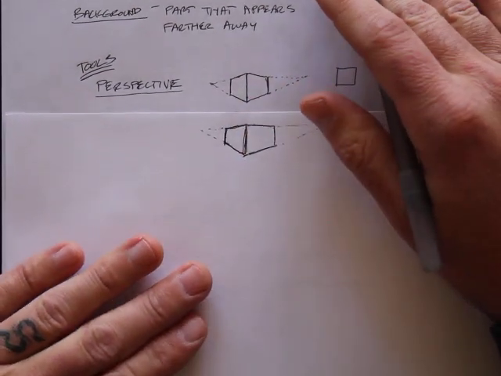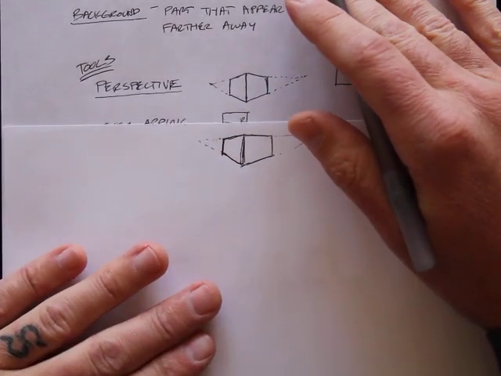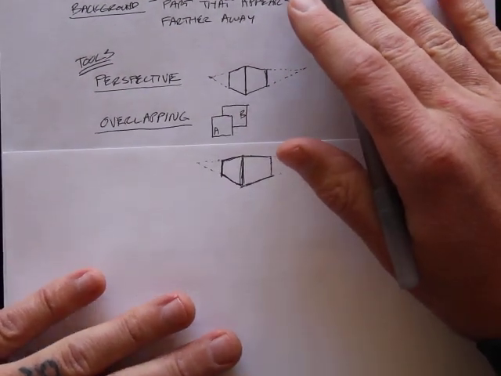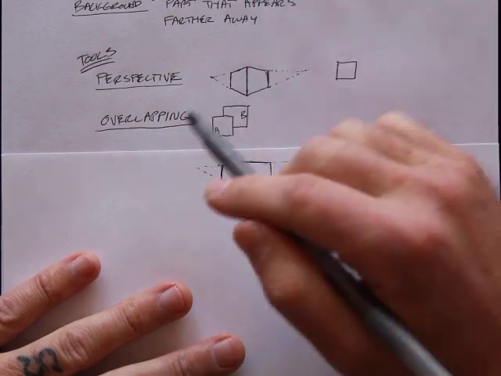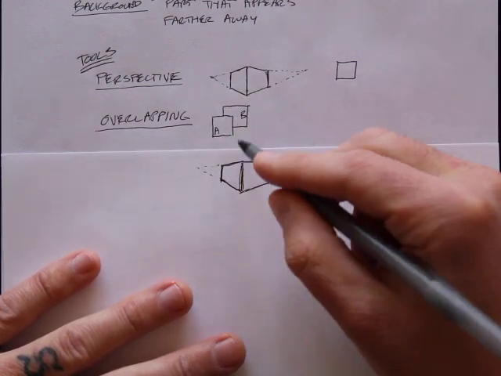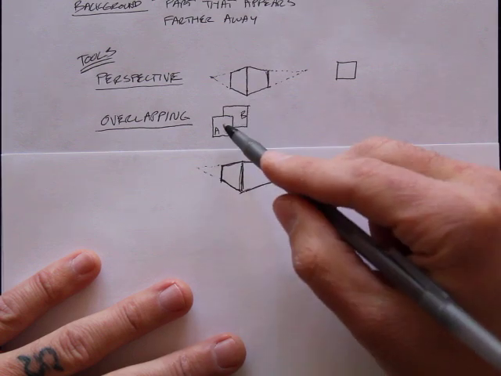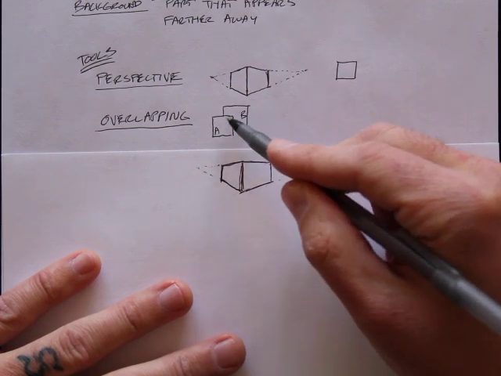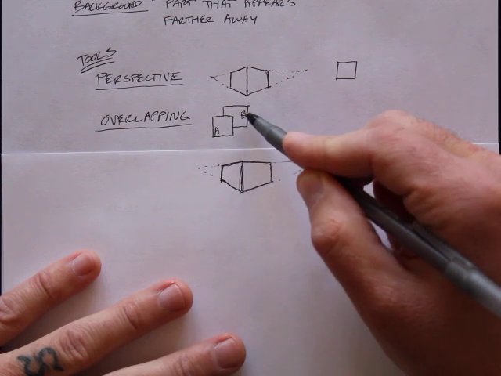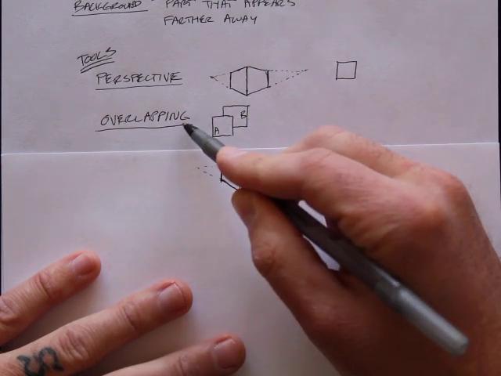And we use perspective. And there are different ways to use perspective. This would be 2-point perspective. There's also 1-point perspective. Anyway, overlapping to show depth. So you see something in front of something else, then you think, oh, the thing that is on top or overlapping, that's in front, that's behind. So A is in front, B is behind. So that's overlapping.